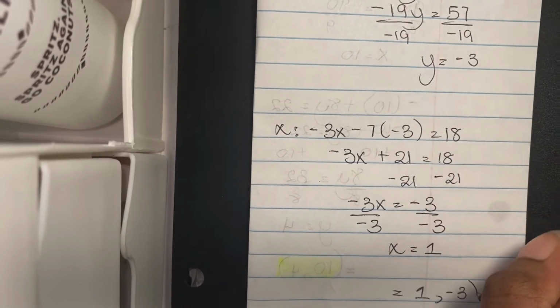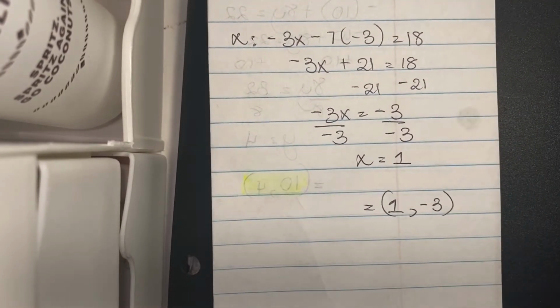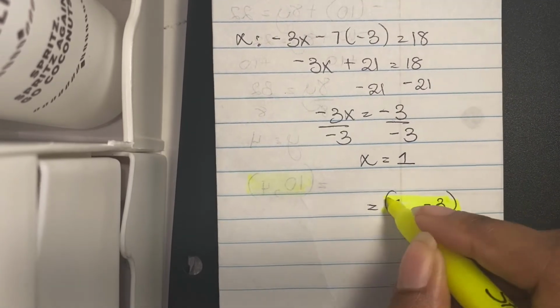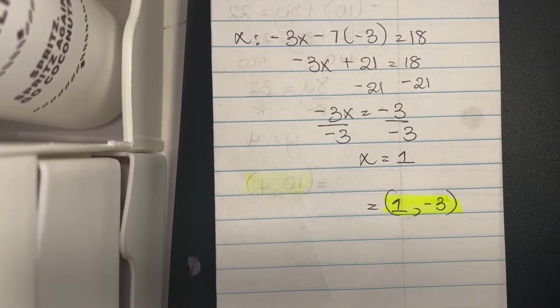You can plug it in to check. Whenever you get the ordered pair, you can always plug it into both equations to make sure you're correct.